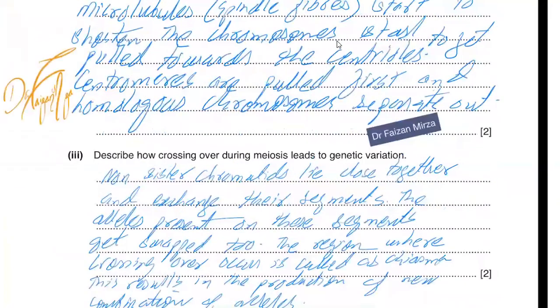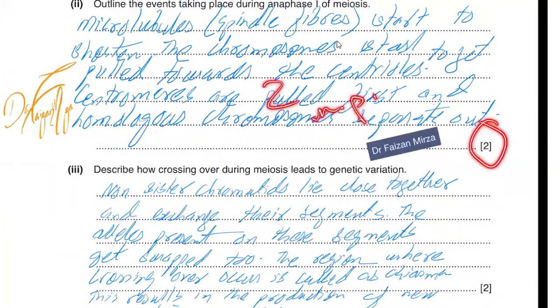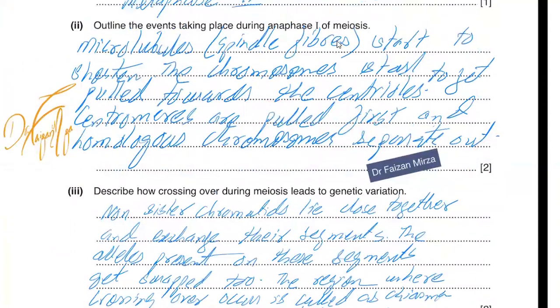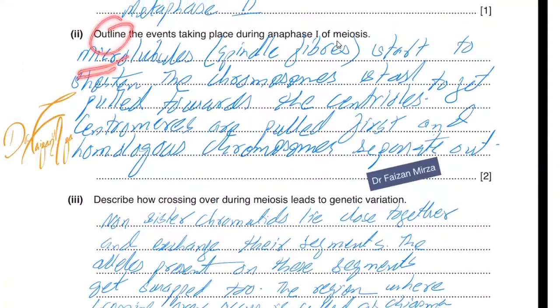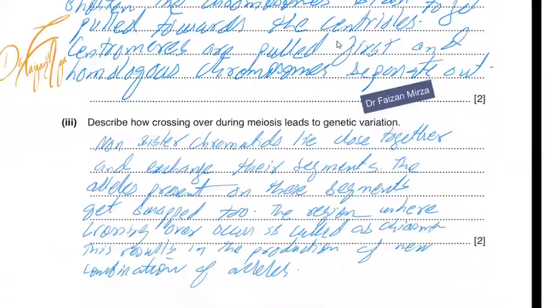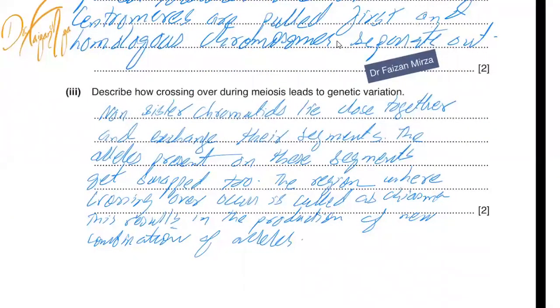If it's a 2-mark question, then obviously you have to have 2 marking points. And since the question uses the command word outline, you just need to give the answer in brevity. The answer needs to be brief. It does not need extreme details or reasons for why it's happening.